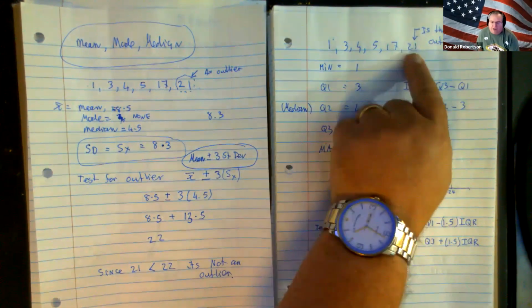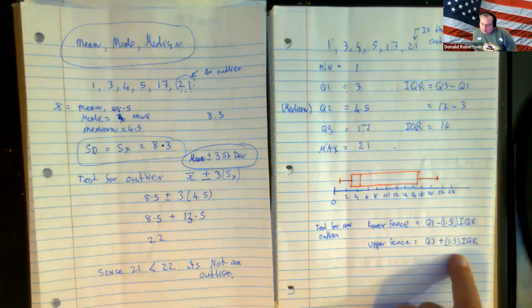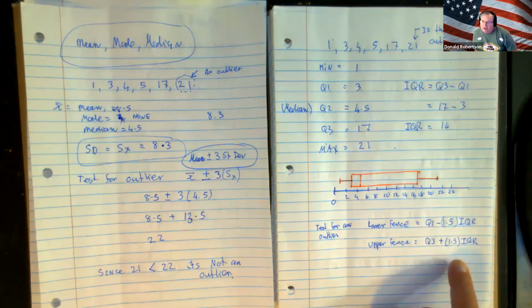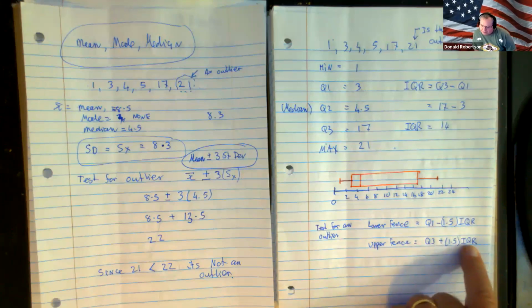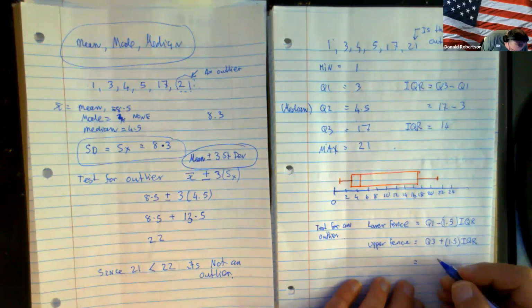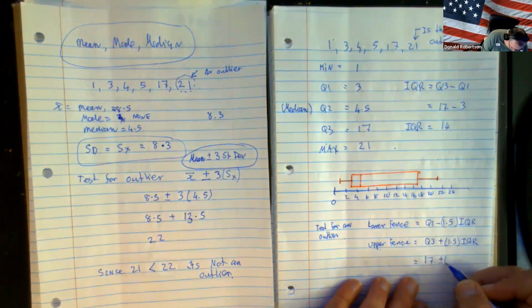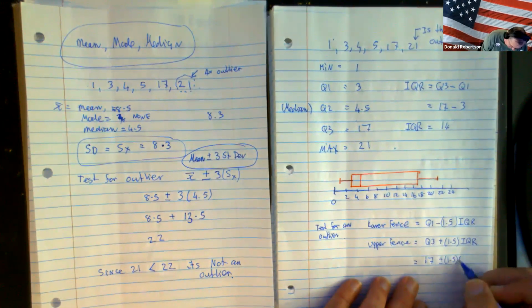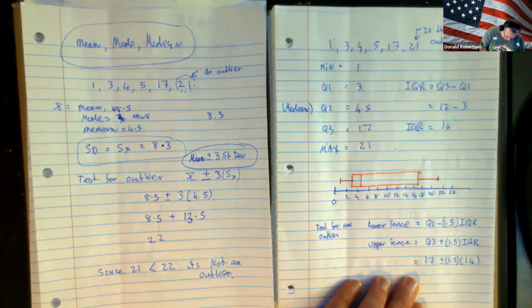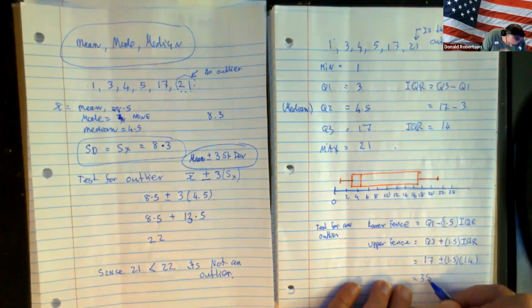Now, since I'm only asking is 21 an outlier, I only really need to find out what this number is. If 21 is bigger than the upper fence, it's an outlier. So let's see what that is. Q3 is 17, and if you add 1.5 interquartile ranges, which is that guy, you get 38.